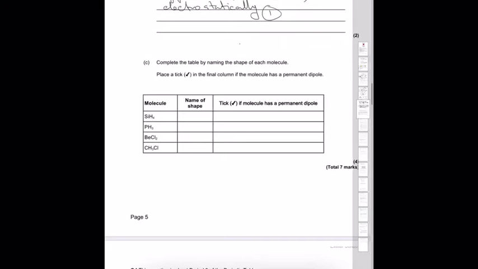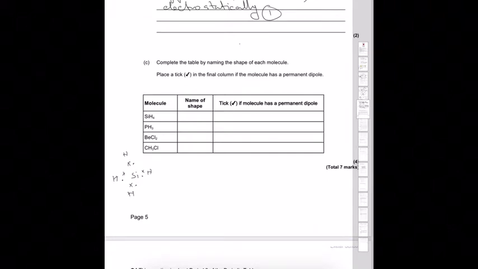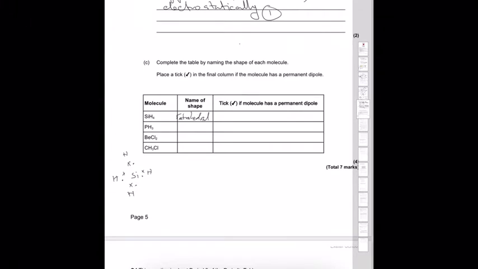Right, next one. So what do we need to do for this one? We need to work out the number of pairs of electrons and work out the shape. So the first one is silicon tetrahydride, so that's going to have 4 pairs of electrons. 4 pairs of electrons would indicate that it's going to be tetrahedral. Now it's symmetrical, and the pull of electrons is even, so therefore there is not going to be a permanent dipole across the whole of the molecule.